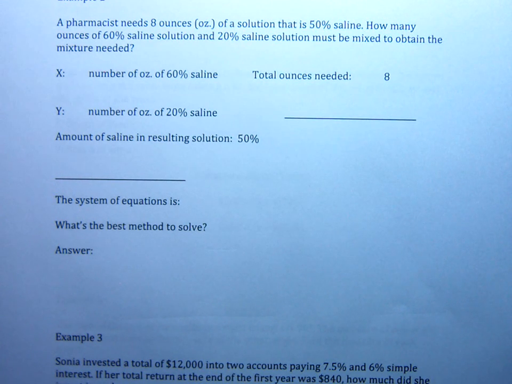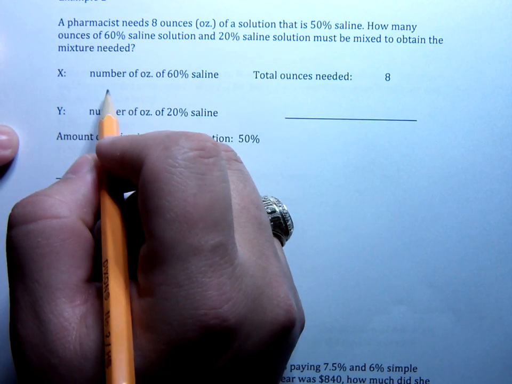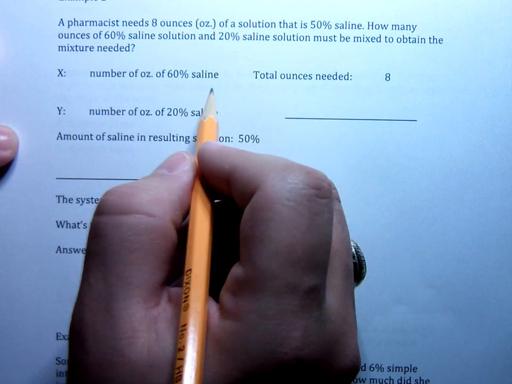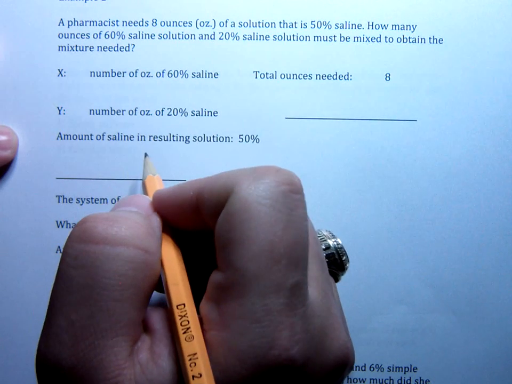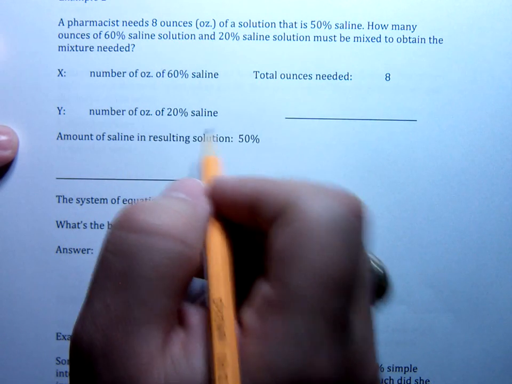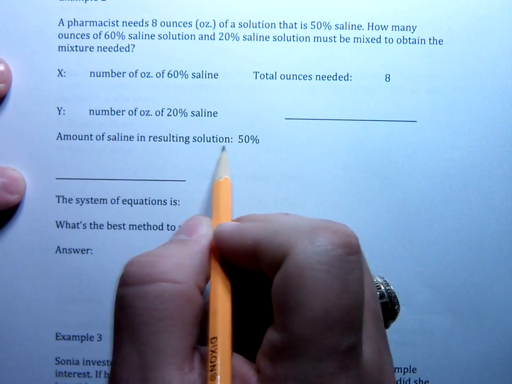Okay, so X, it's already giving you X, X represents the number of ounces of 60% solution. It tells you Y. Y is the number of ounces of 20% solution. We want the amount of saline in the resulting solution.